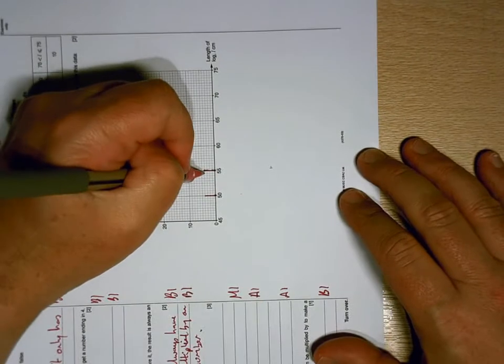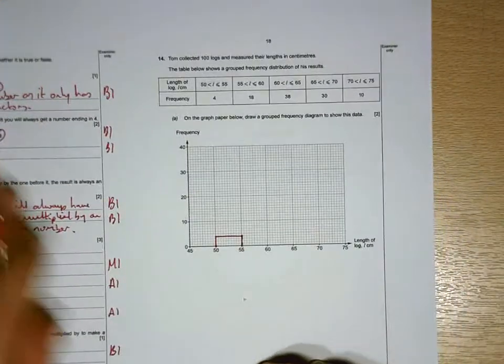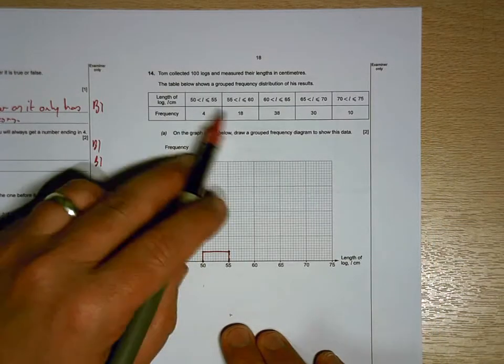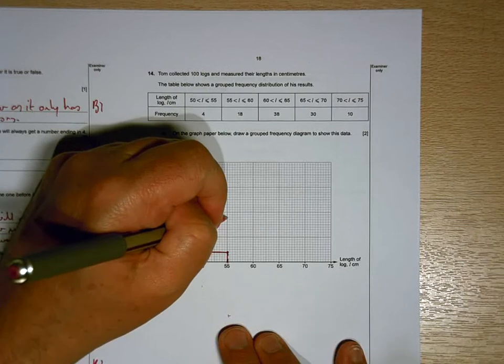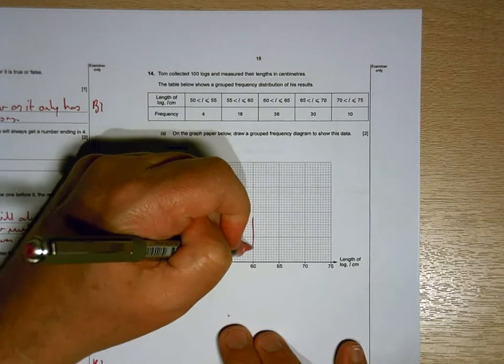I see that it's smudging for me, so I'll stop using the ruler, but you make sure you use a ruler. Then between 55 and 60 it's 18, which is there.